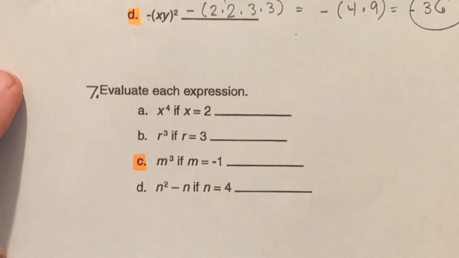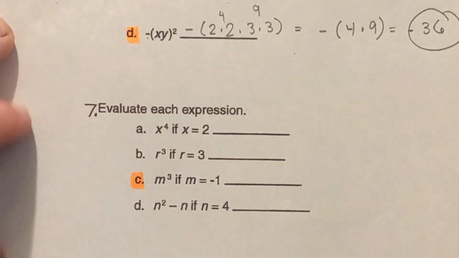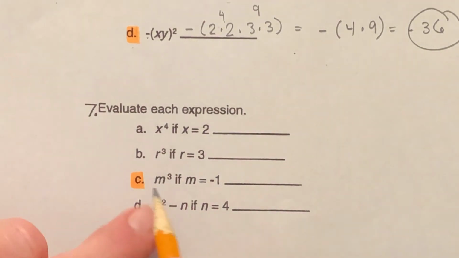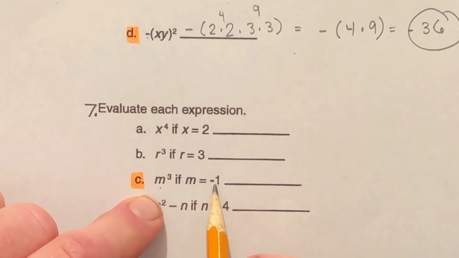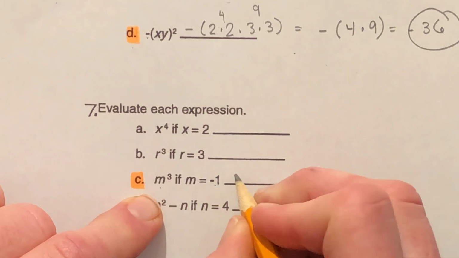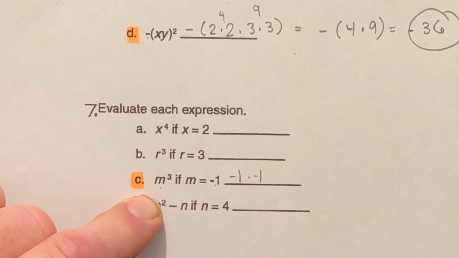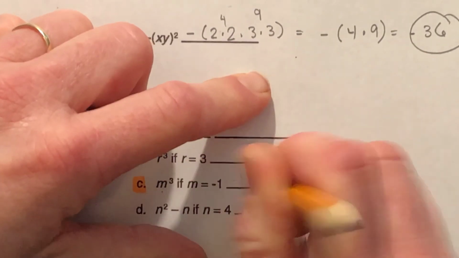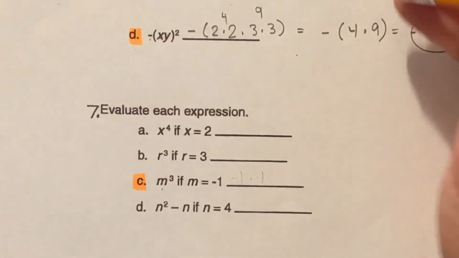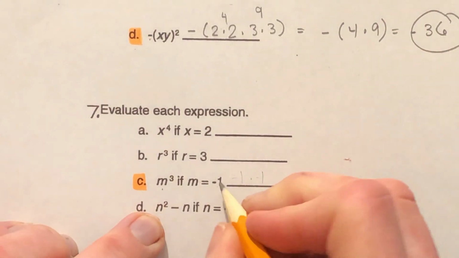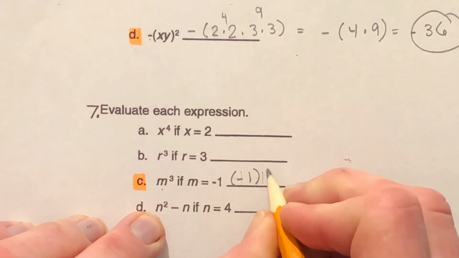Bottom section. Once again, substituting. Since this is going to be a -1, I'm going to put it in parentheses. If you do this and you square it, it throws everything off. So just trust me, it's better to put it in parentheses. -1 cubed.